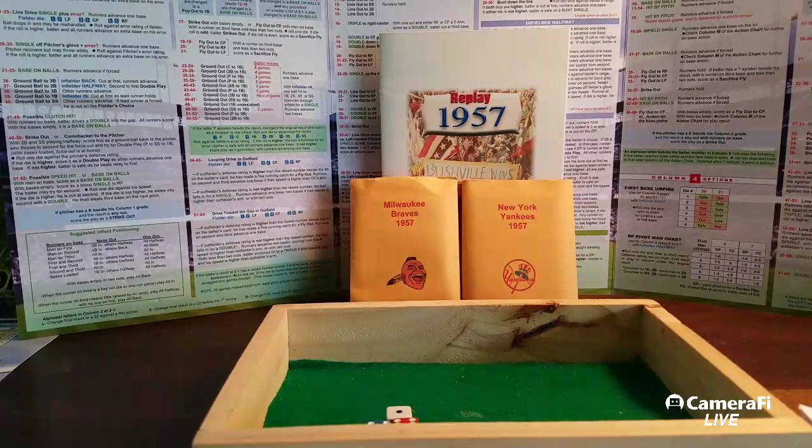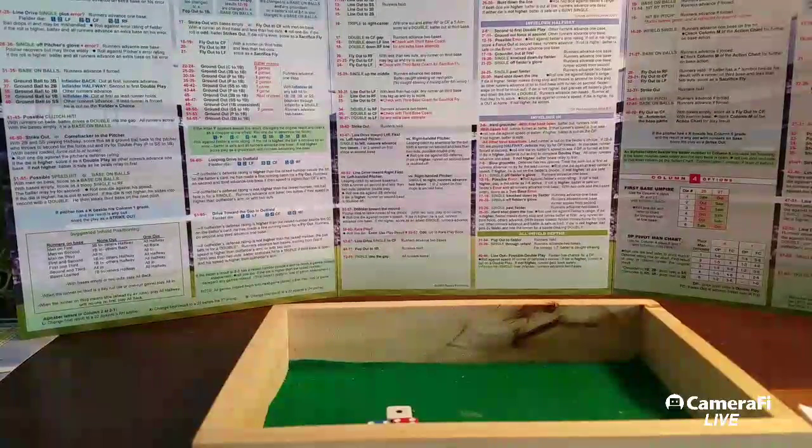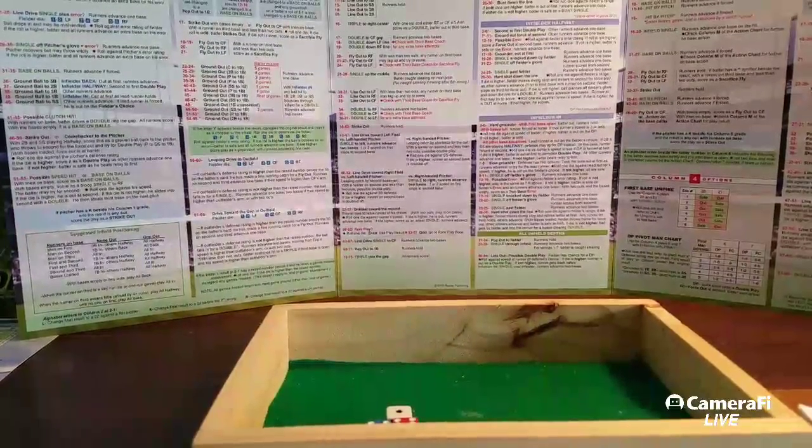This was a series that the Milwaukee Braves actually won in 7 games. This is Game 2. The Yankees won Game 1. Don't know if I'll play out all the games or not, but just thought I would do one to show the game off a little bit for those who haven't seen it as much or want to learn about it. So, without further ado, we'll meet the lineups and get things going as we wait for people to join if they are so inclined.